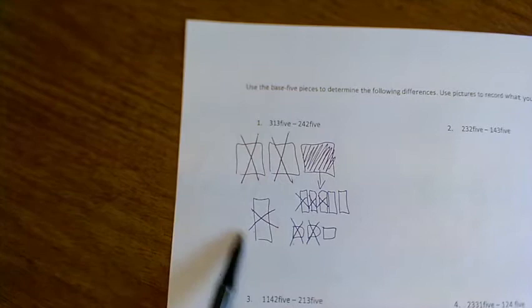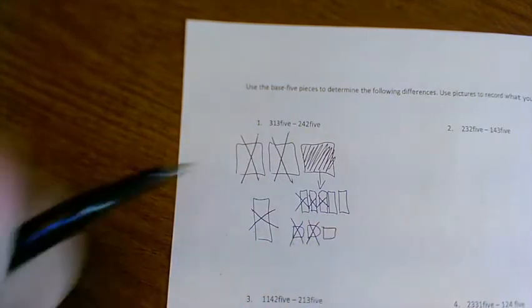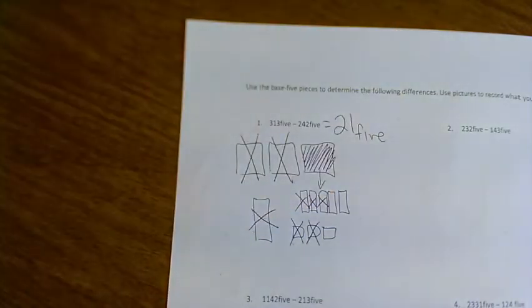So it looks like we are just left with 2 longs and 1 unit. So 313 in base 5 minus 242 in base 5 is 21 base 5. Okay.